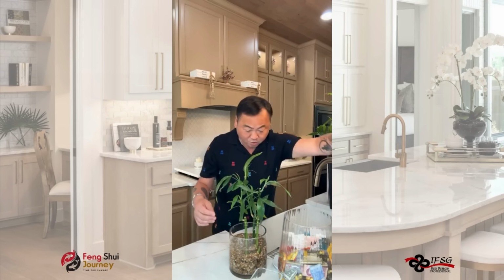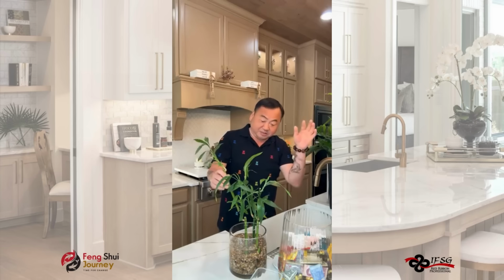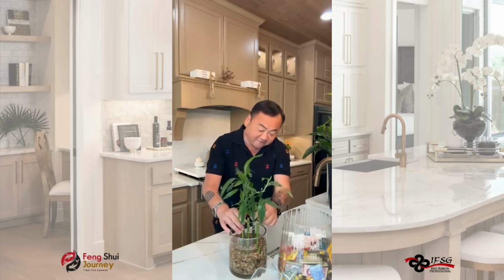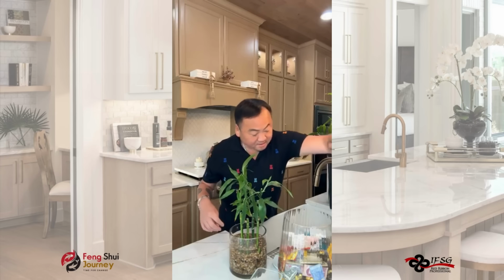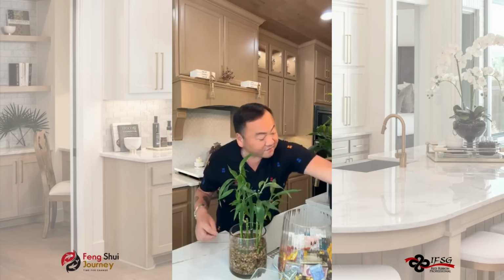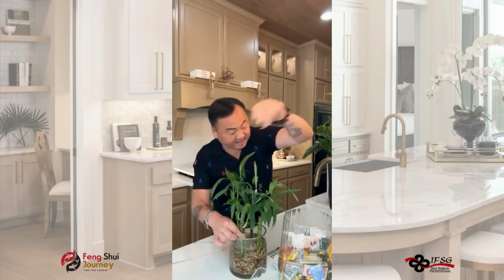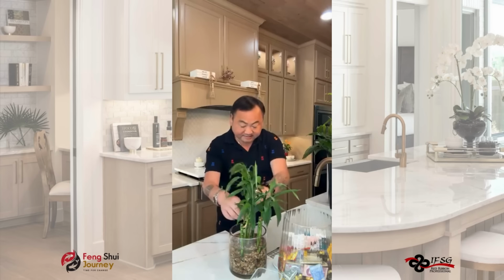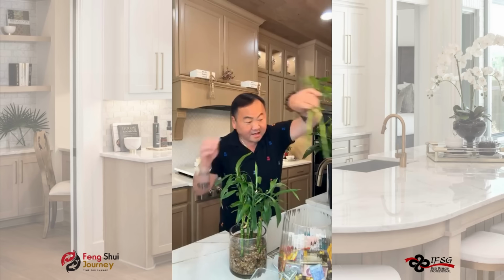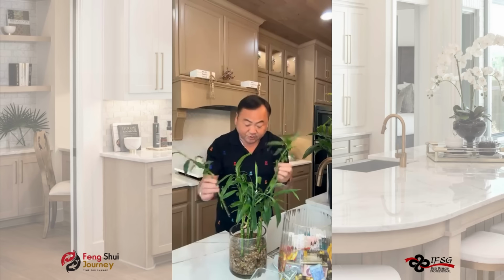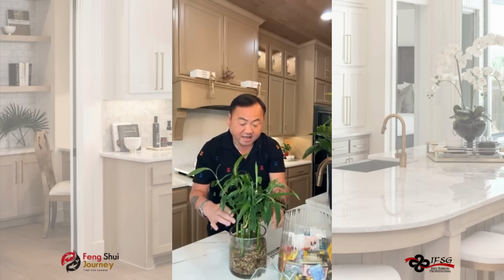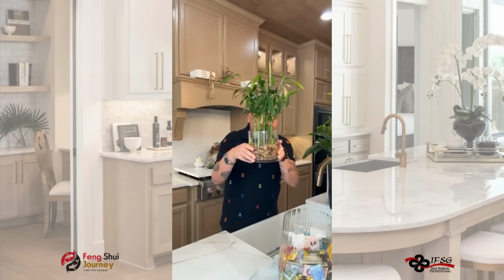I'm gonna go here with 9 because we're in period 9. I've got 4 here. 5, 6, 7, 8, 9. So these stalks here is now going to formulate my bamboo planter.